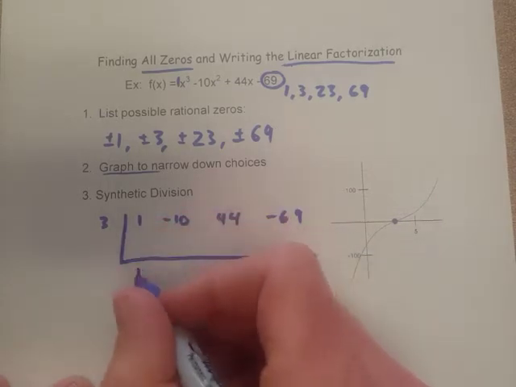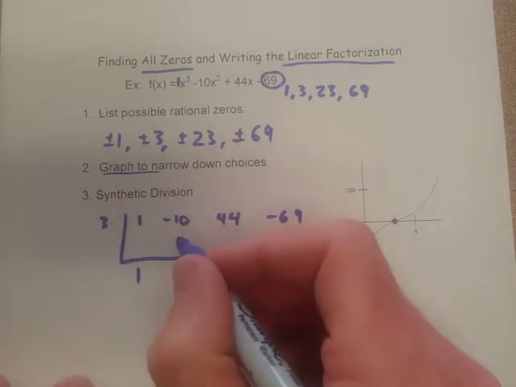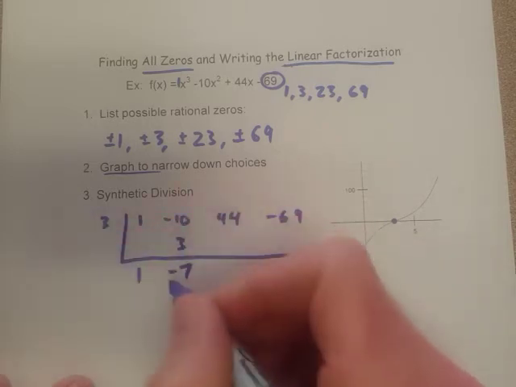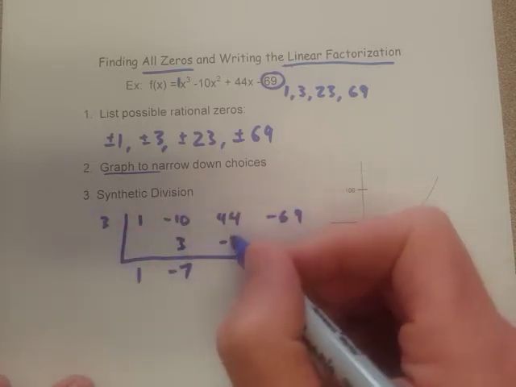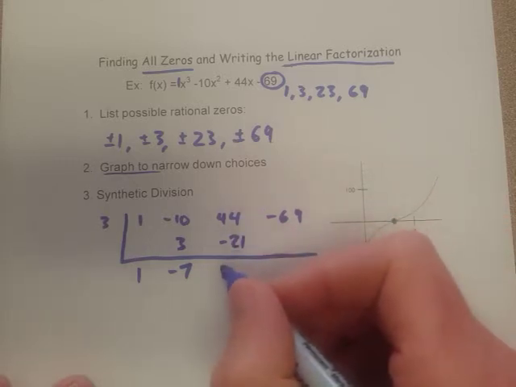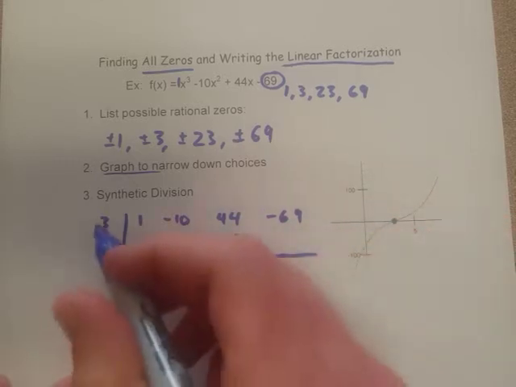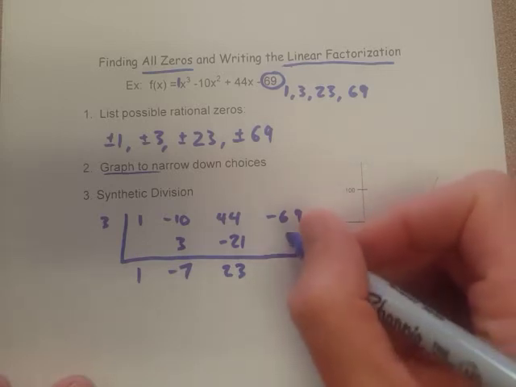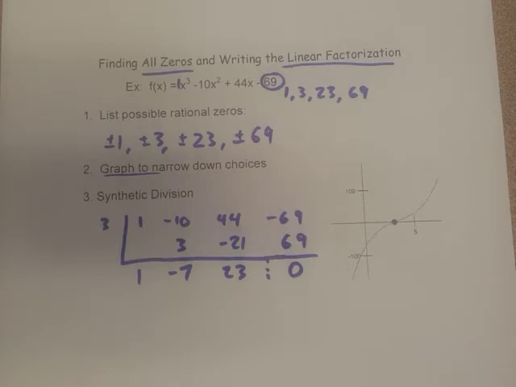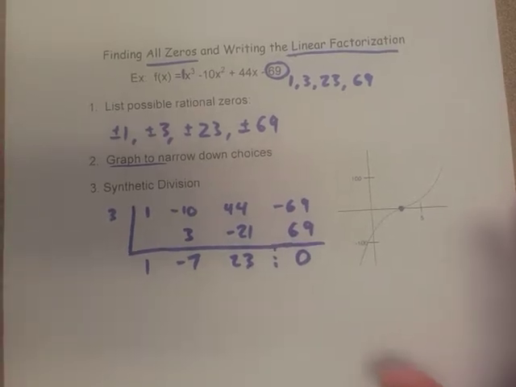So bring the 1 down, multiply it by 3, add those together, it's -7, multiply by 3 is -21. Add those together, we get positive 23, and then 3 times 23 is positive 69. So we do in fact have a 0 remainder, and that's really important to have.